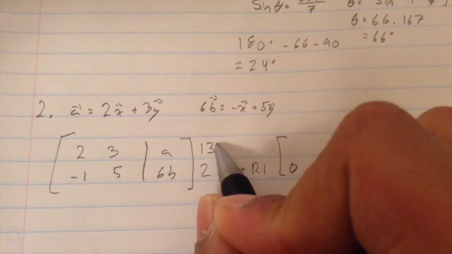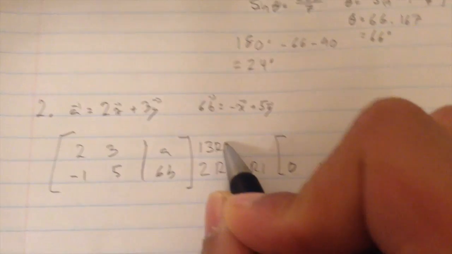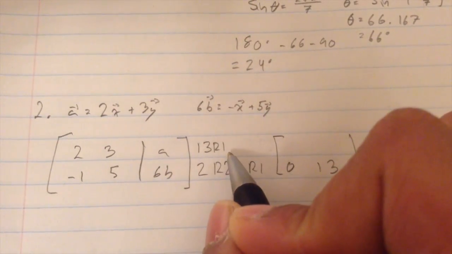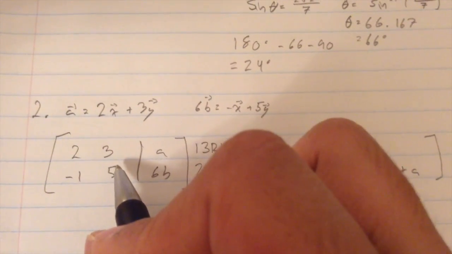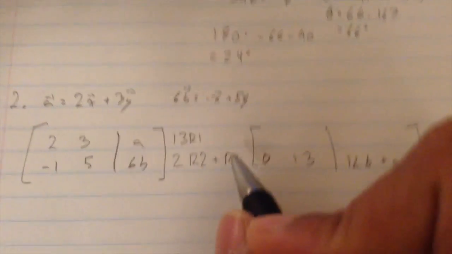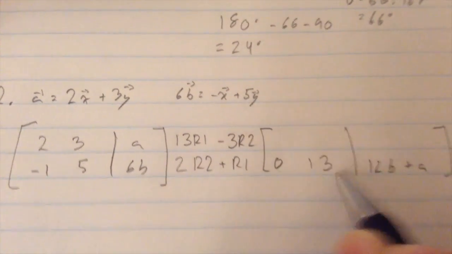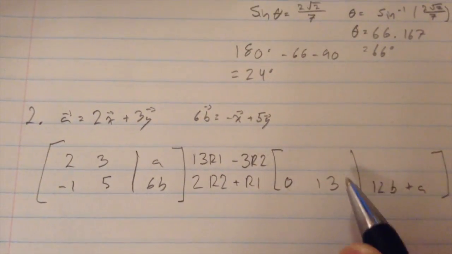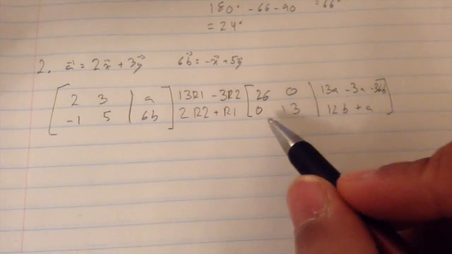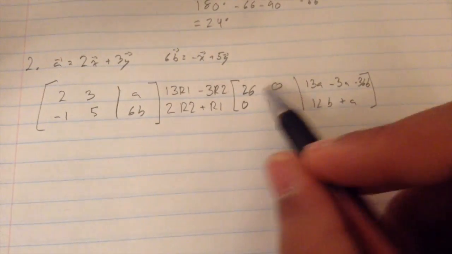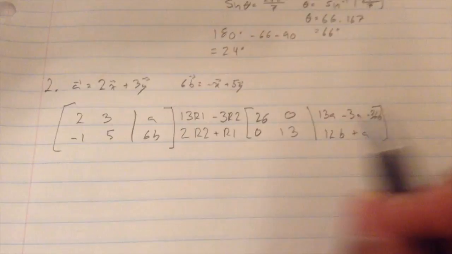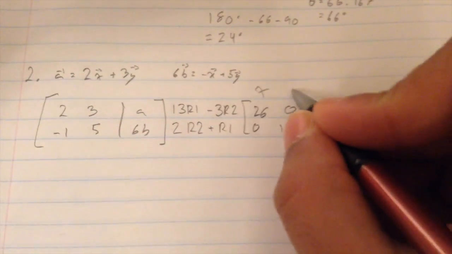We could do 13 R1, so this would be 39, and we could subtract it by 3 R2, which would make this 39. So now, since we have one number in pretty much each row, we can show that this is x and this is y.